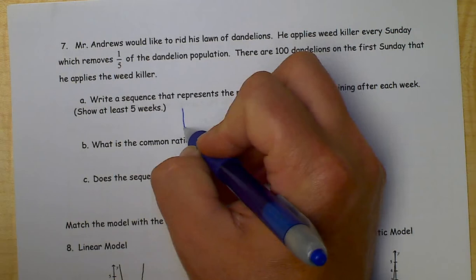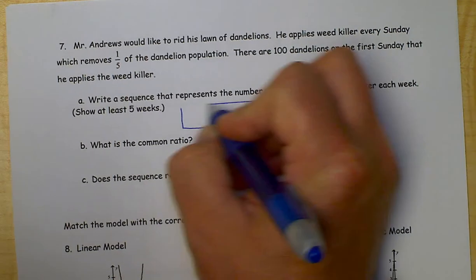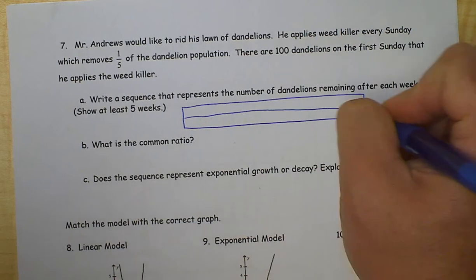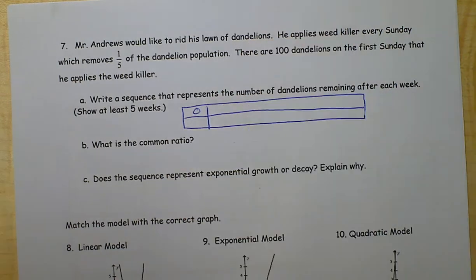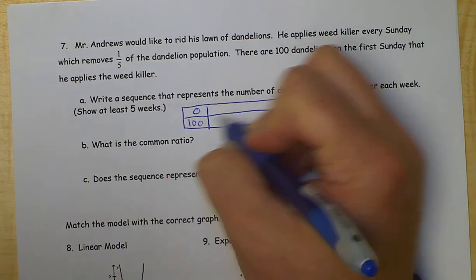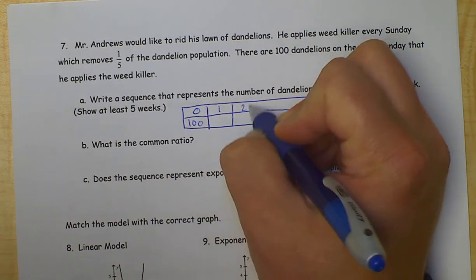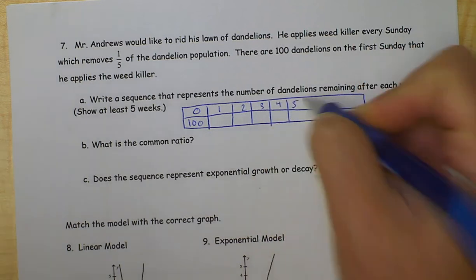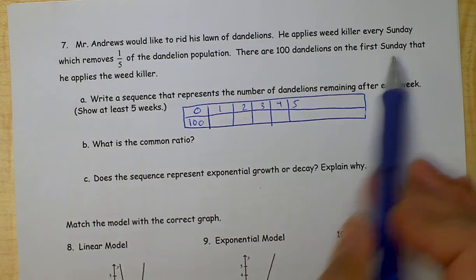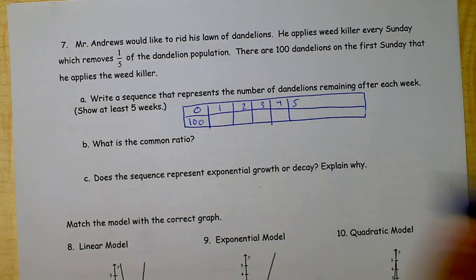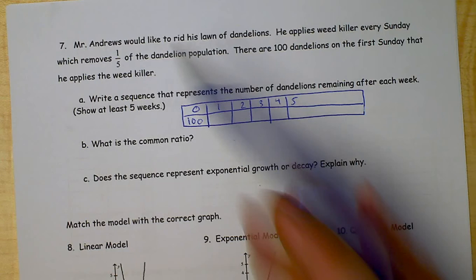Okay, so I'm going to do, our starting week is always week 0. Okay, and I know I start with 100. So 1, 2, 3, 4, 5. You really don't have to go up to 5, but it says 5th week, so I'm going to do 5. But 1, 2, 3, 4, 5 will really work. All right, and it says that it goes down by 1/5.